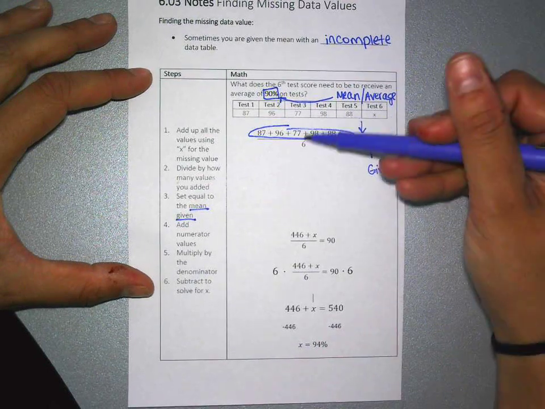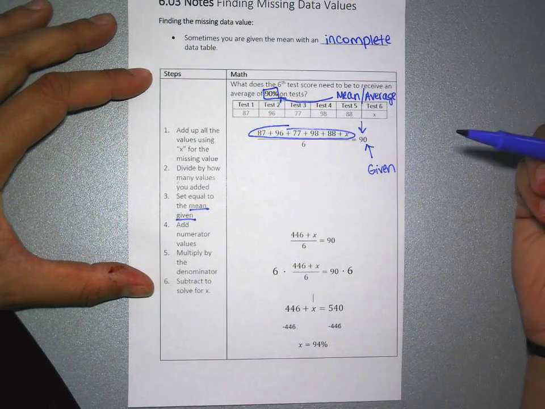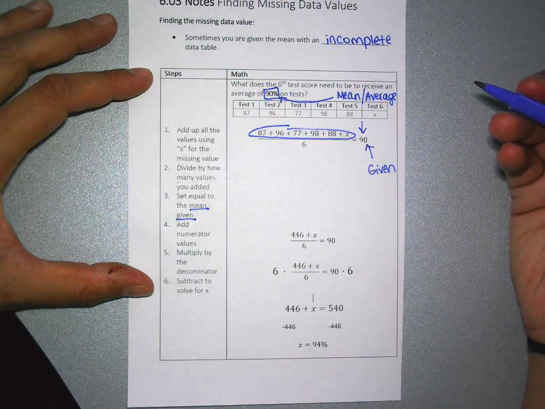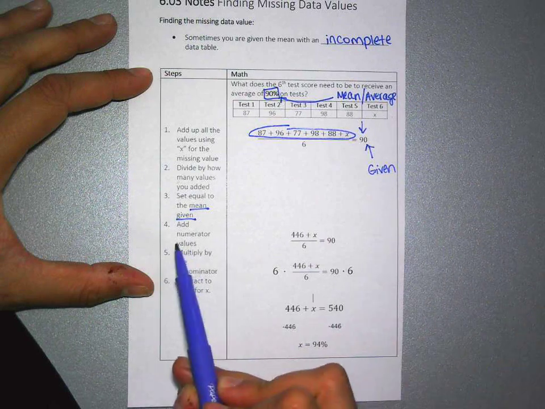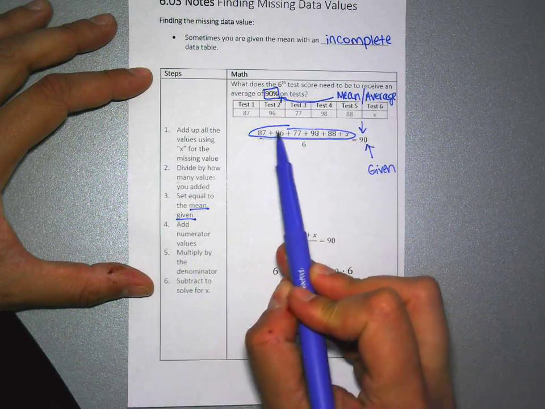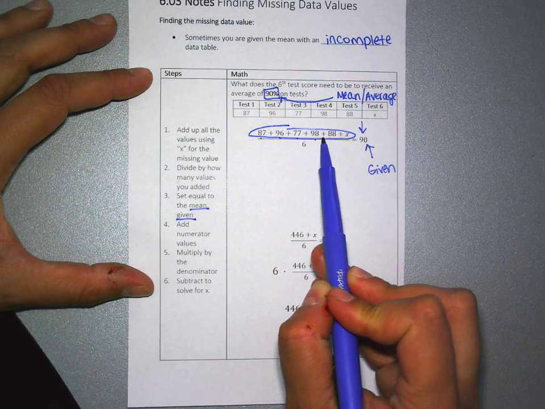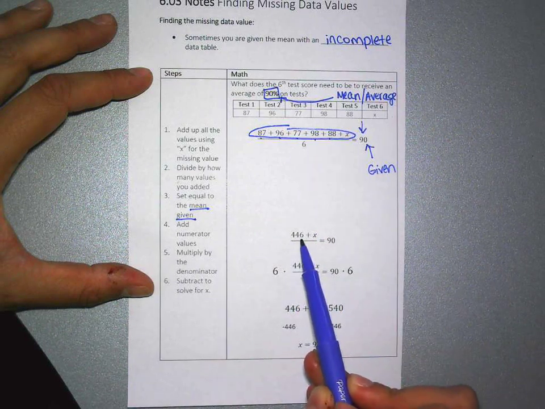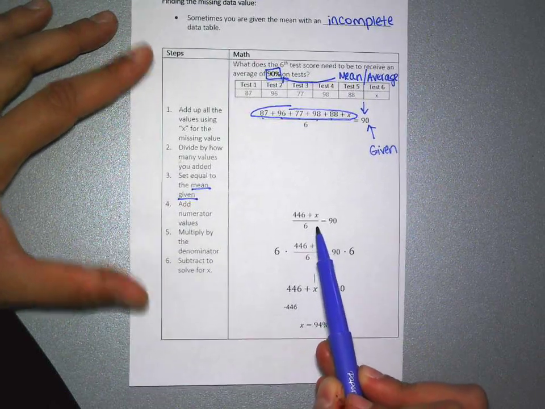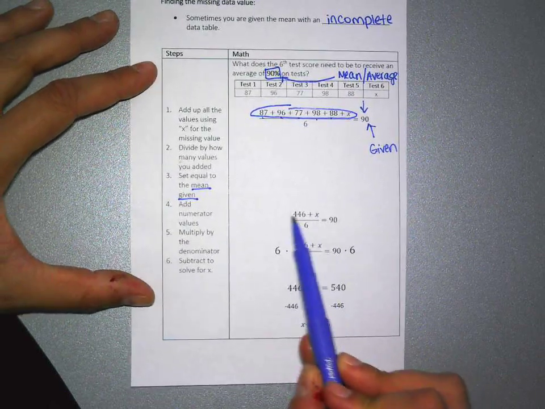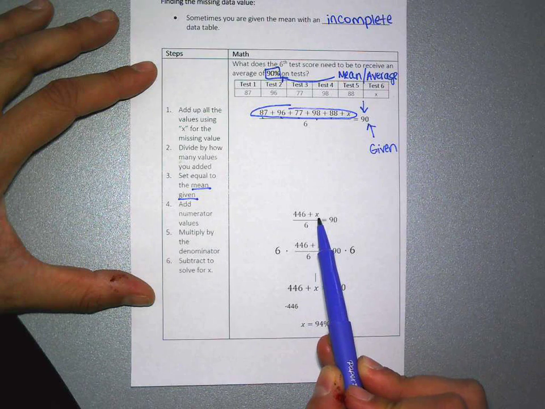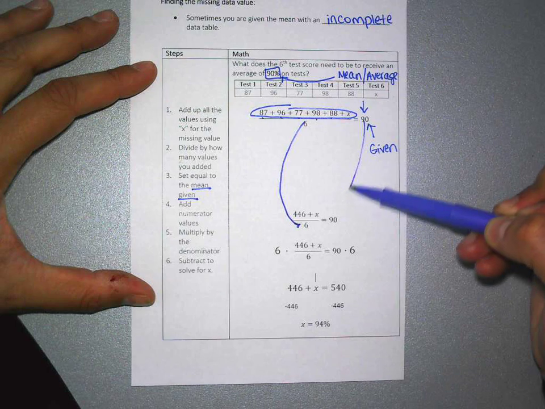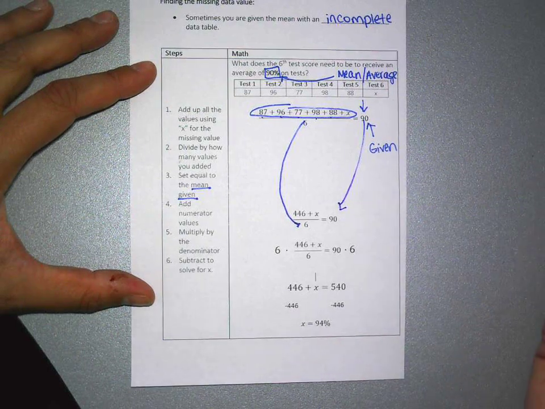Now we're going to simplify and solve using inverse operations, which we learned in Unit 1 and you have learned in 8th grade and in 7th grade. We add all of the numerator values, so 87, 96, 77, 98, and 88. We then get 446. I put plus x because I cannot add these two things. They are not like terms. You'll see that I kept 6 the same, and I kept 90 the same, and I just brought them down.